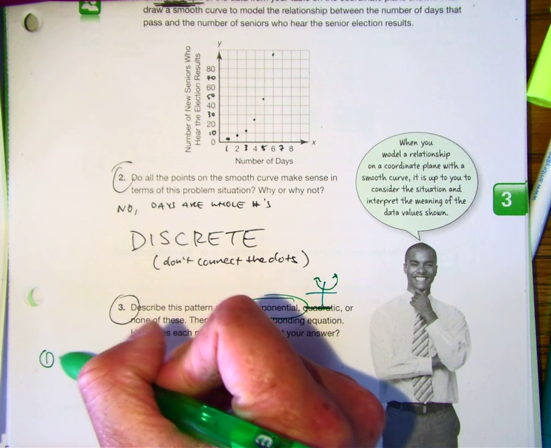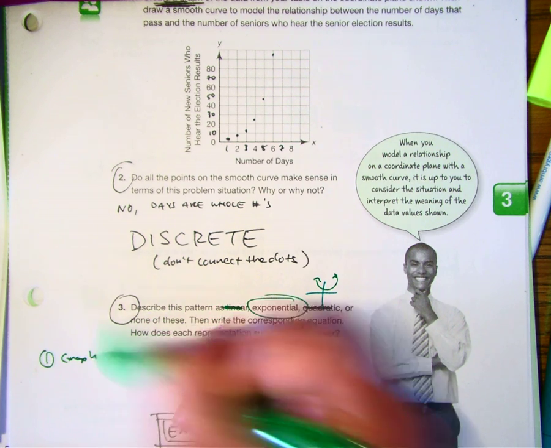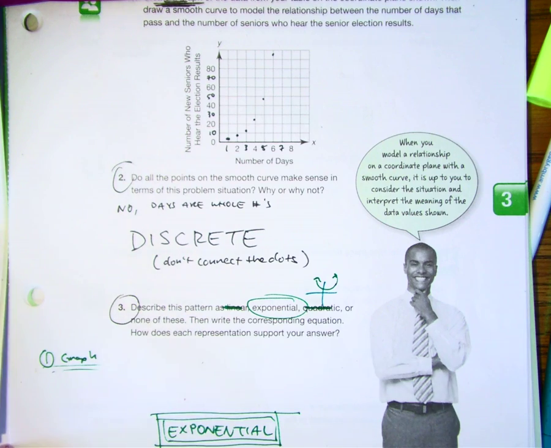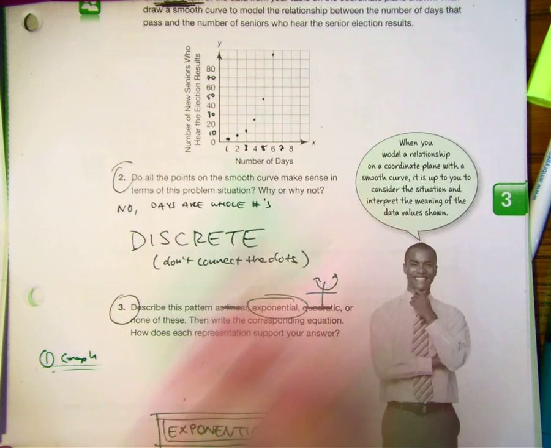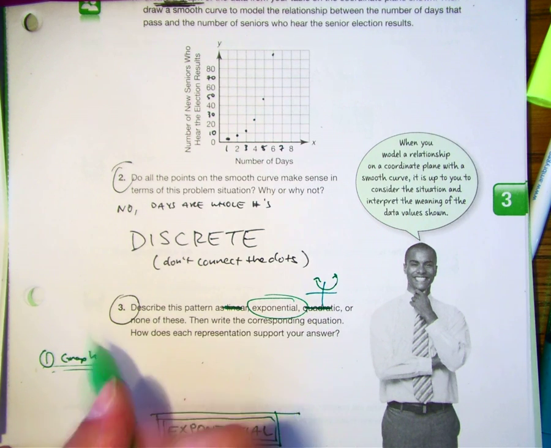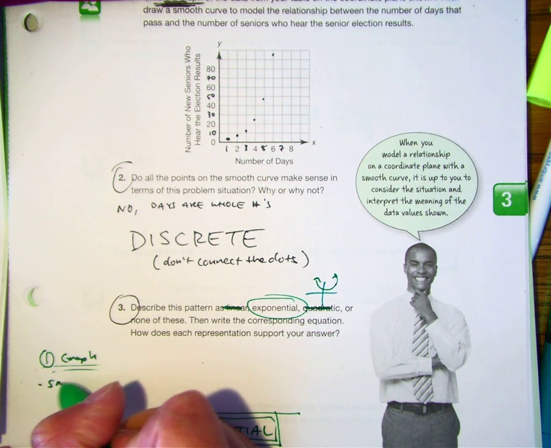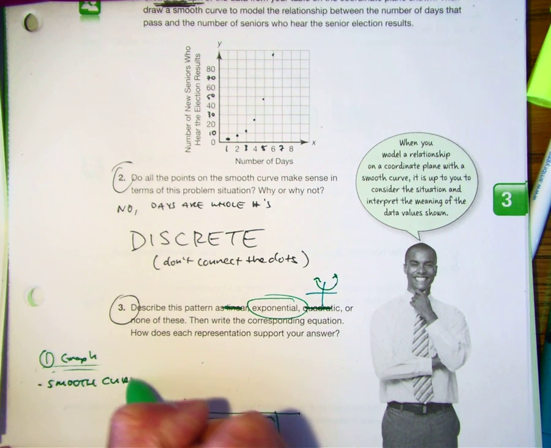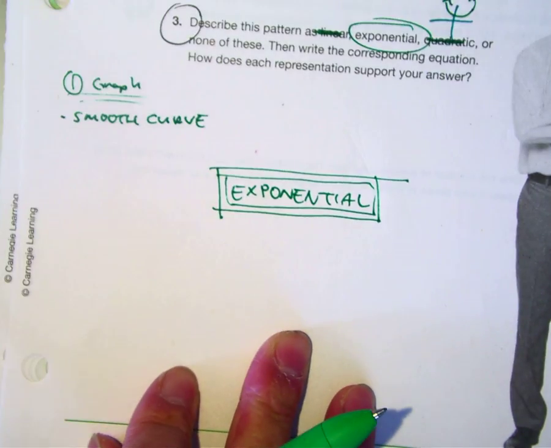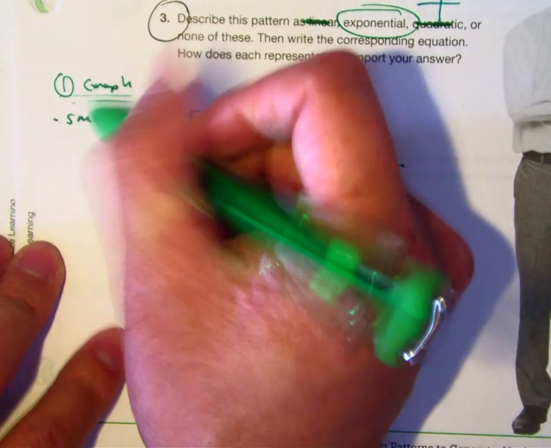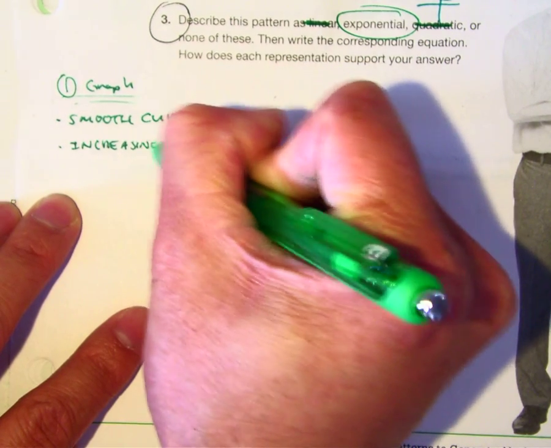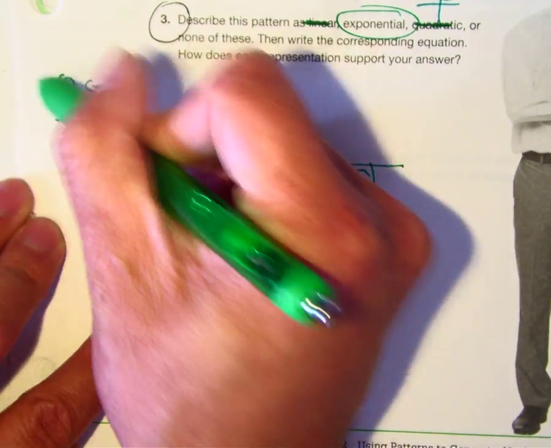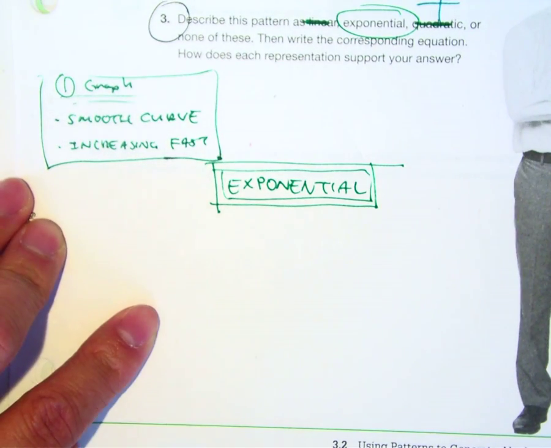In our graph, if you did connect the dots to kind of give yourself a visual, is it smooth or flat? Smooth, so write that. Smooth curve. I'm going to zoom in. It's increasing fast. So that's one idea of this exponential.